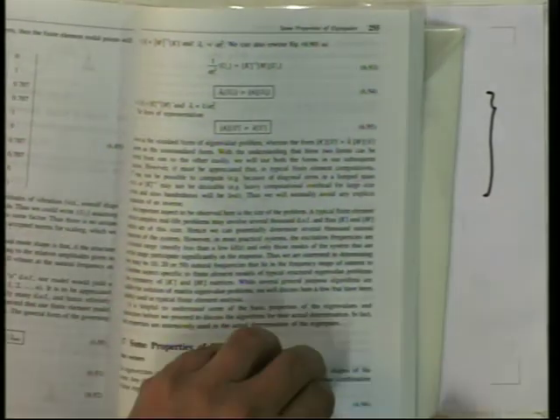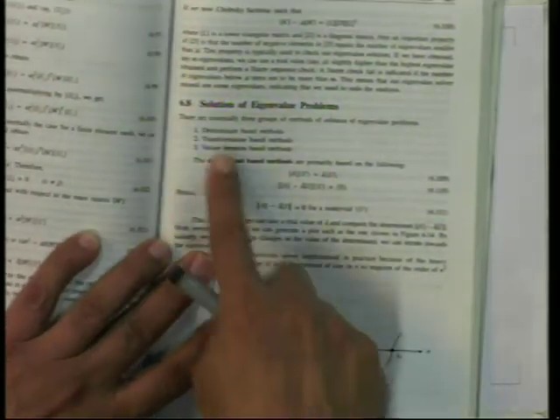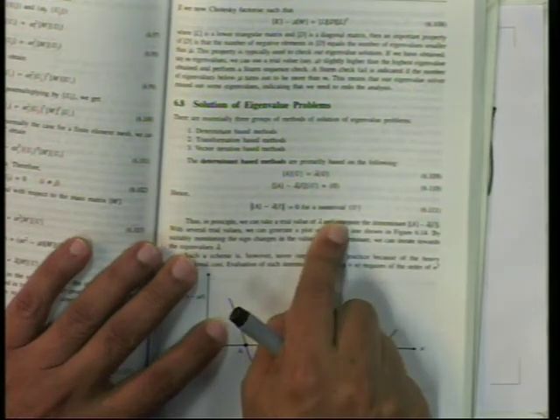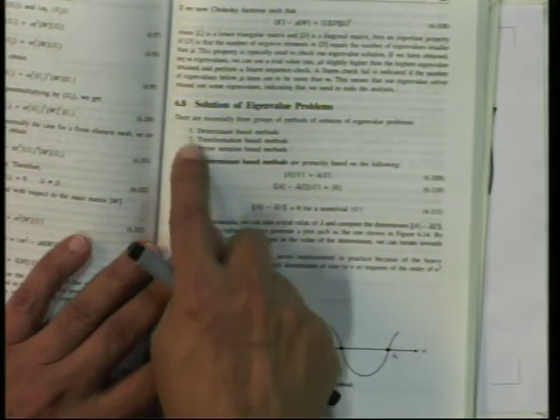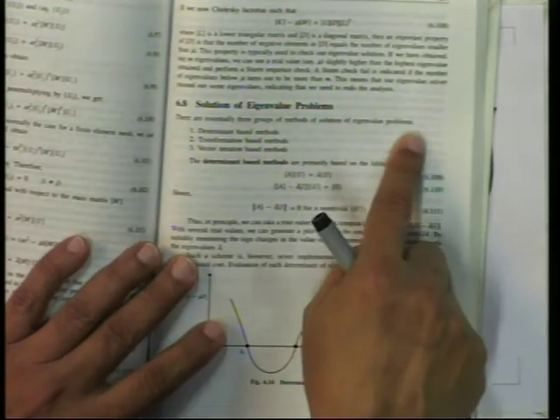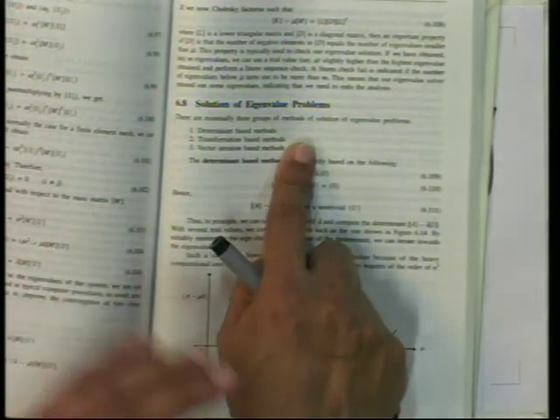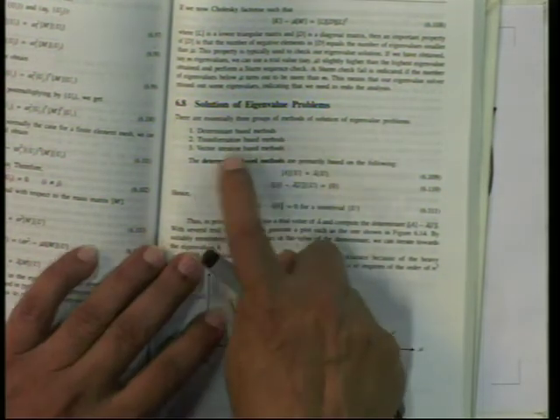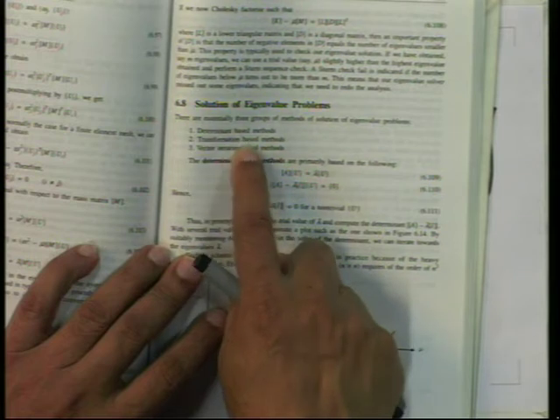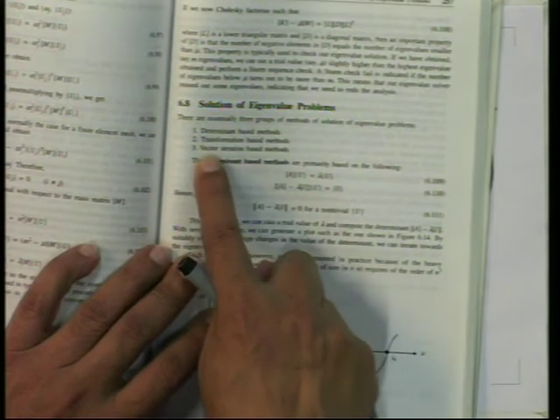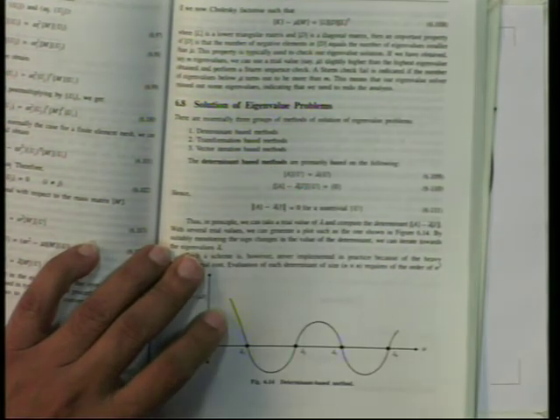There will be solution of eigen pairs, solution of eigenvalue problems. He writes that there are three ways to find eigenvalues: one is determinant based, where we all know the determinant must be 0, another is transformation based, and the third is vector iteration based. These three methods are described here in brief.